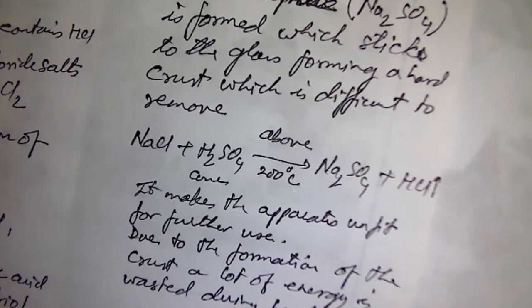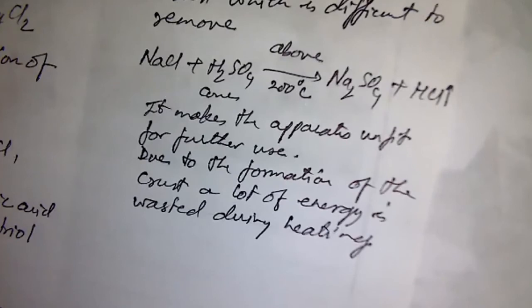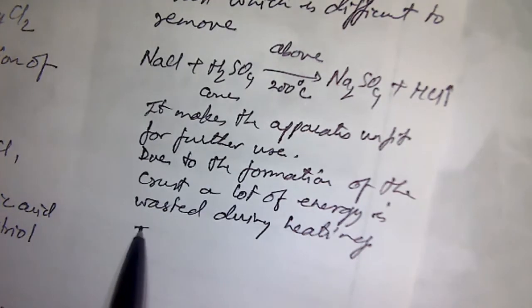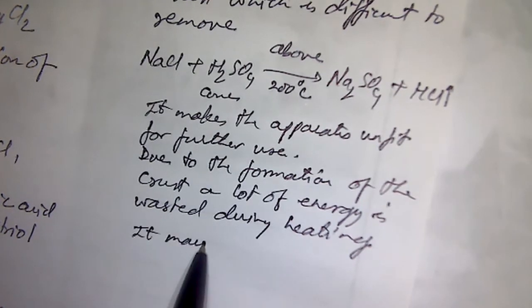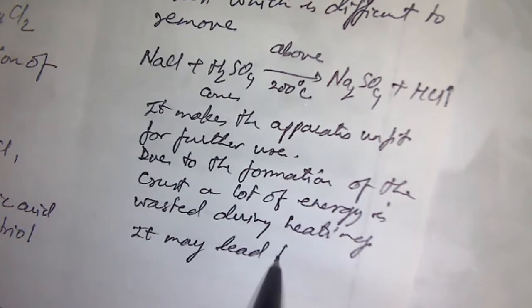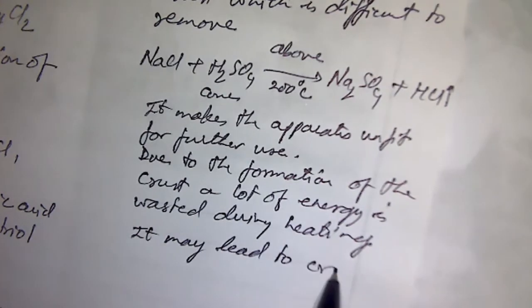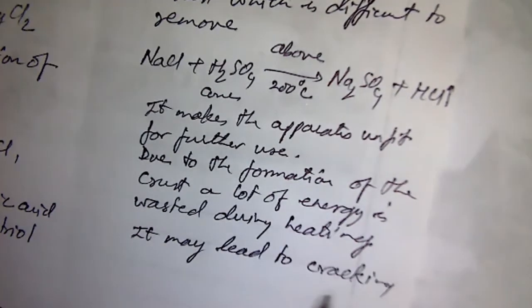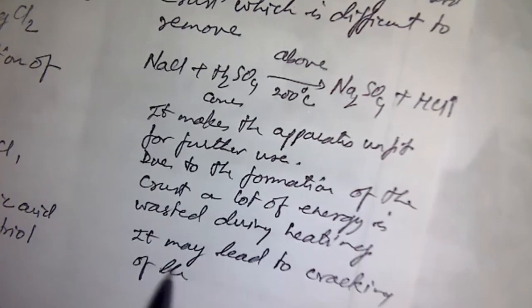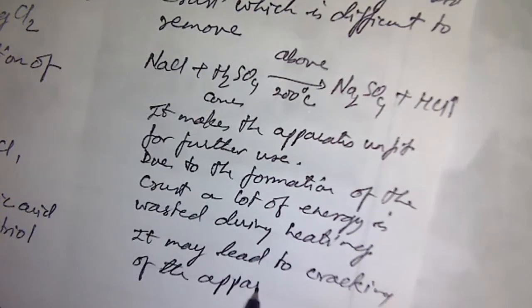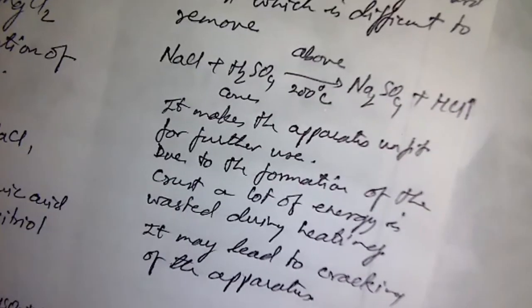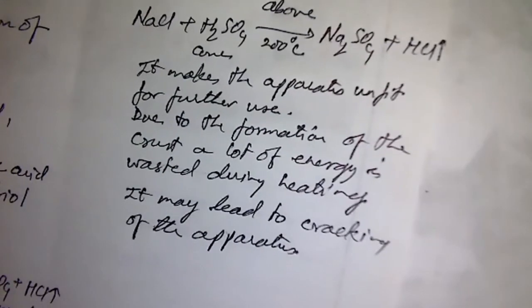A lot of energy is wasted during heating, and since we are heating to a higher temperature, it may lead to cracking of the apparatus. It may lead to cracking of the apparatus. So these are the things which you have to know.